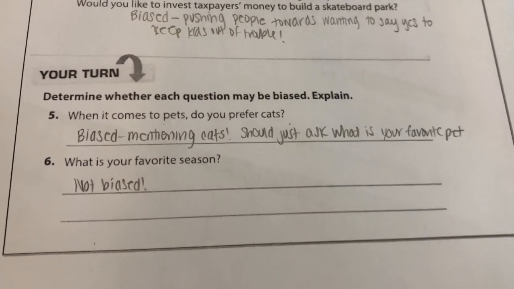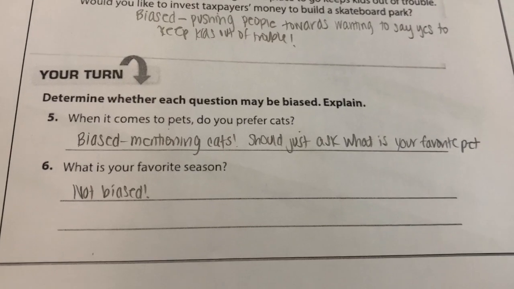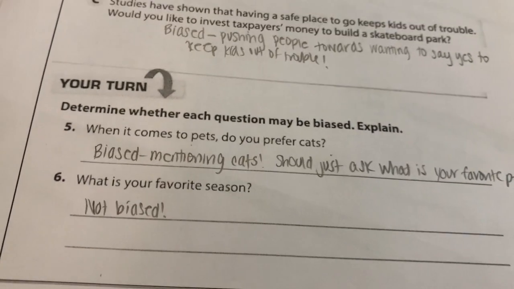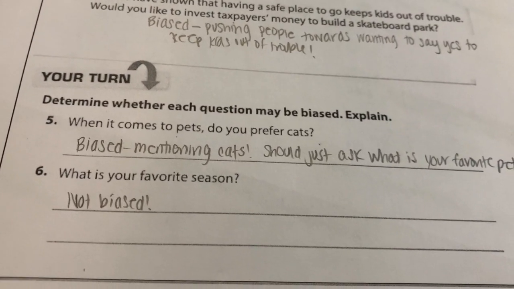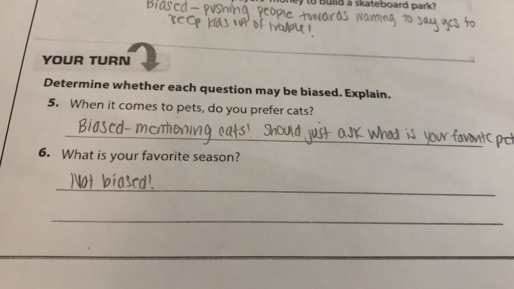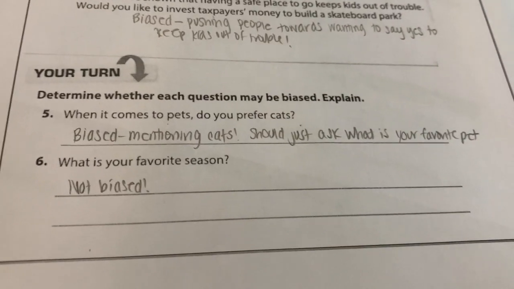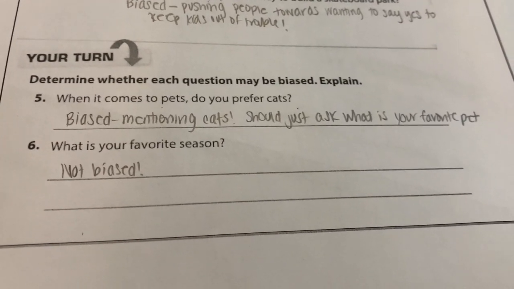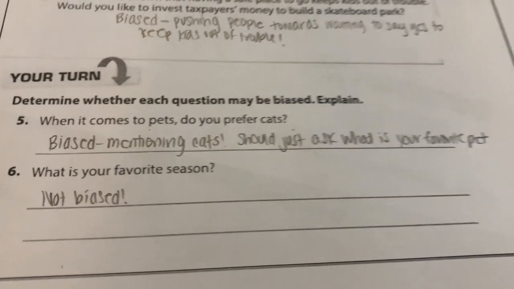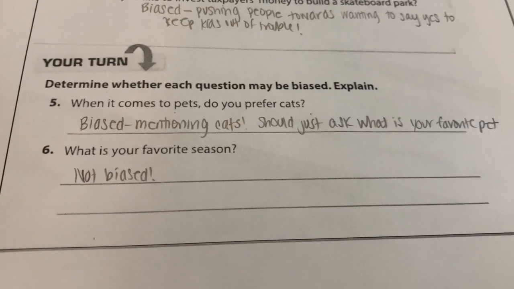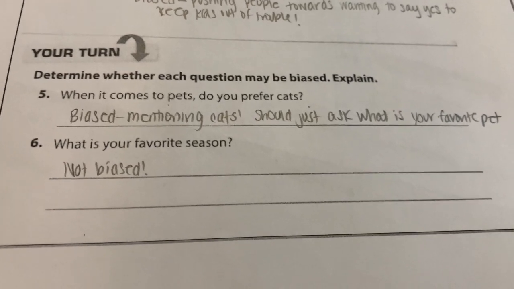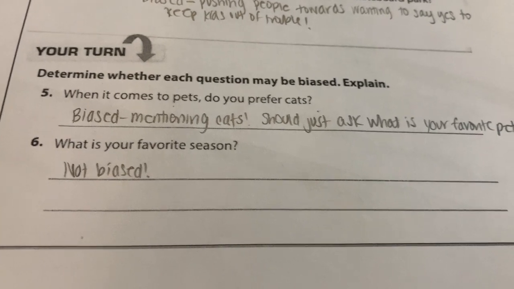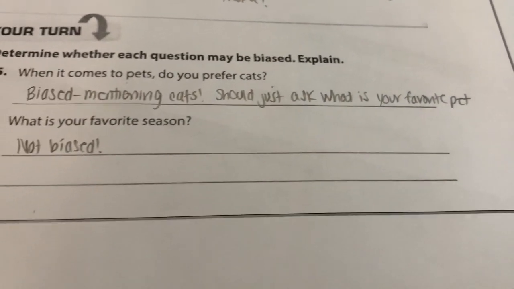Okay, so for the first question, this one may have tricked you, but we'll see. When it comes to pets, do you prefer cats? This is actually biased because it's mentioning cats. The question wants to know what your favorite pet is. But what they're doing is suggesting cats, which might make you think cats, especially if you don't have a favorite pet. So you might have people who don't really know what to say, and then when they read that question, they see cats, and sure, I prefer cats, but that might not really be how they truly feel. So that is a biased question. So what you should really just ask is, what is your favorite pet?